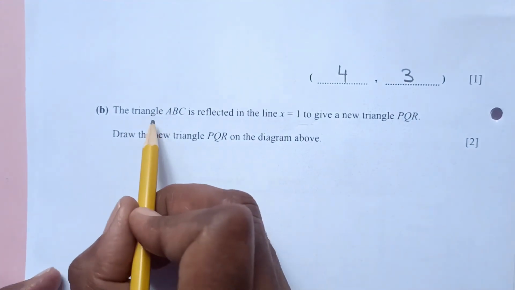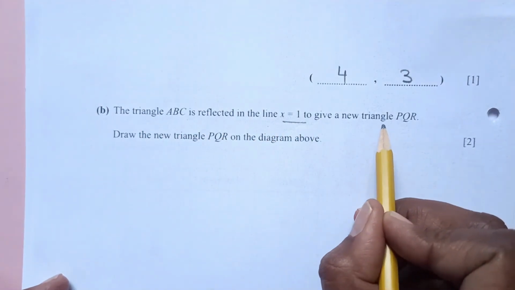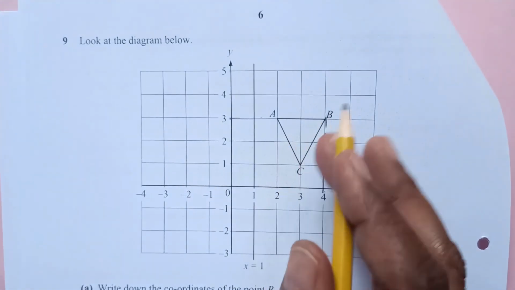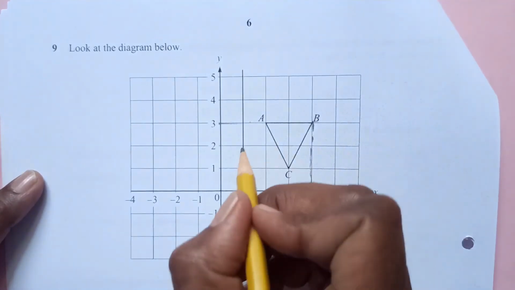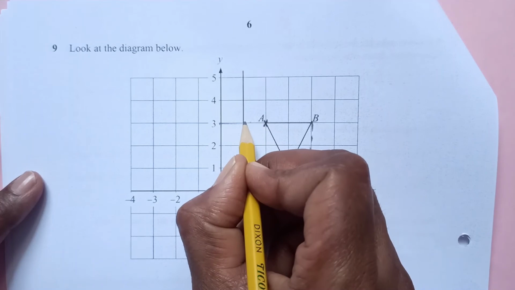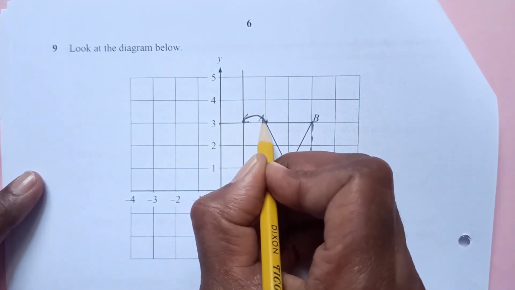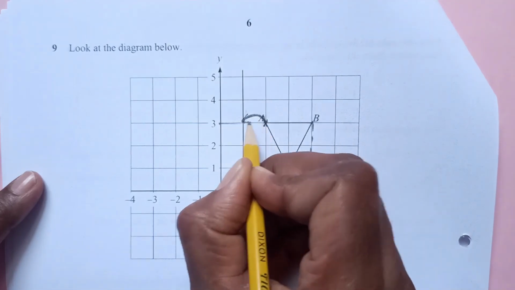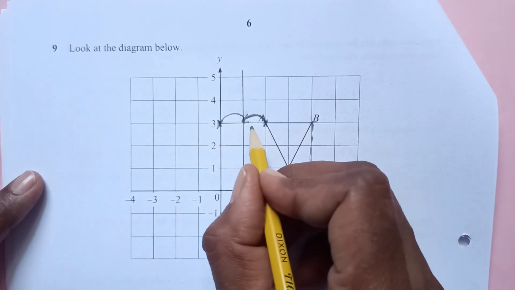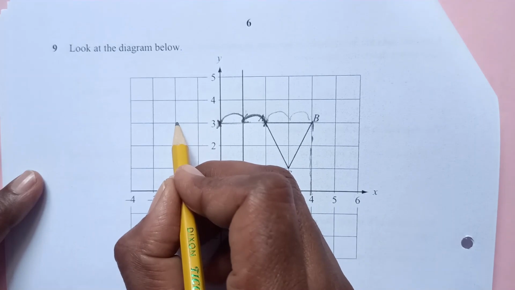Sorry, I just saw one question down here. We are missing this. The triangle ABC is reflected in line x equals 1 to give new triangle PQR. Draw triangle PQR. So we are going to reflect. Here I am not using tracing paper now, I will show you another method. We are looking for this coordinate. This is 1 on the right hand side of the mirror line, so we will go 1 left. So this point came here. And this one is 1, 2, 3, so 3 from the mirror line.